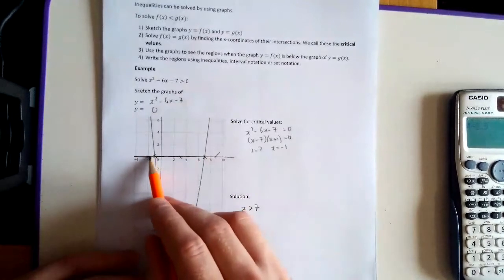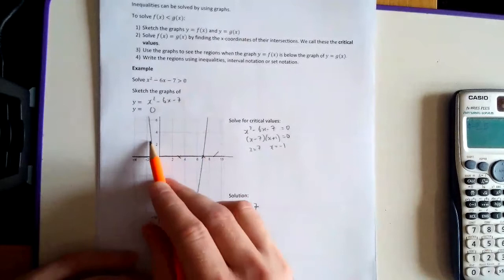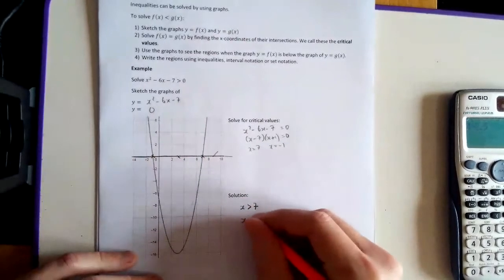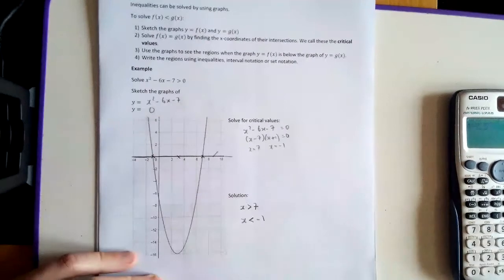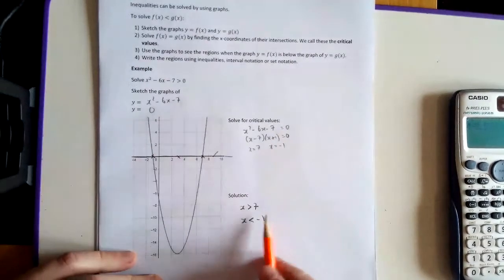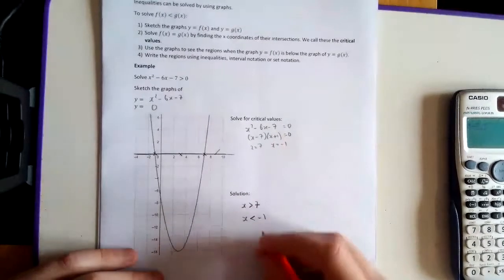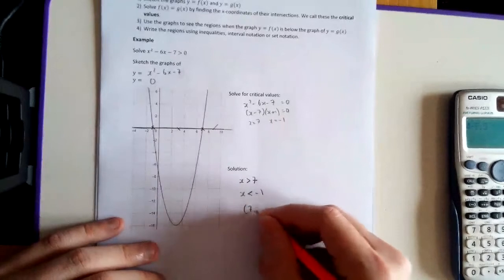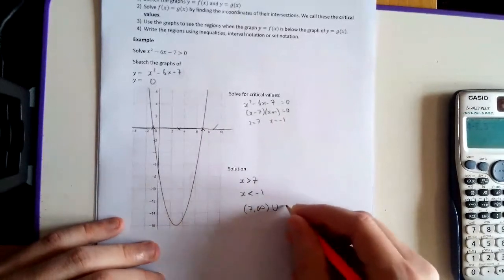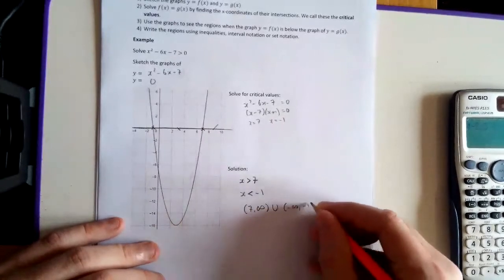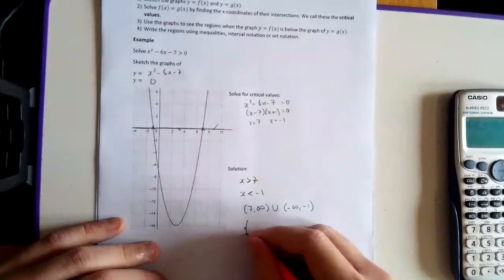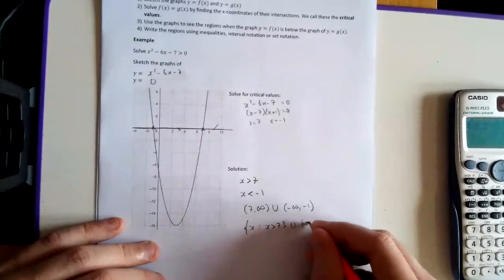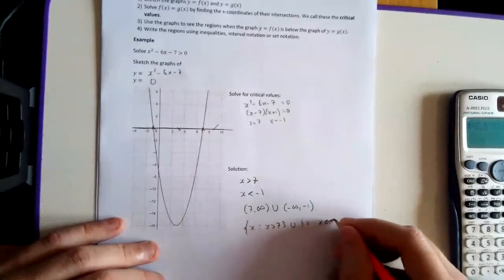And then if I look at less than minus 1, the quadratic is above 0, so therefore that does work. So x is less than minus 1. So there it is as inequalities. I can write it as interval notation: 7 to infinity, or minus infinity to minus 1. I can write it as set notation: x such that x is bigger than 7, or x such that x is less than minus 1.